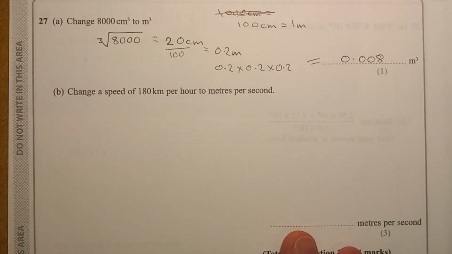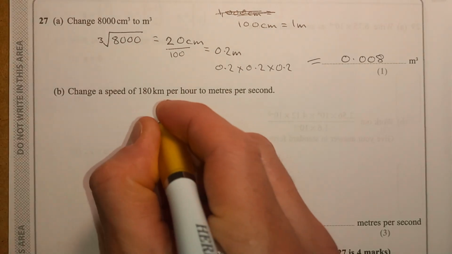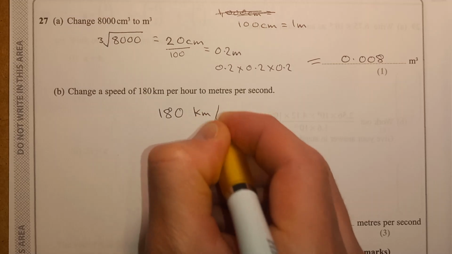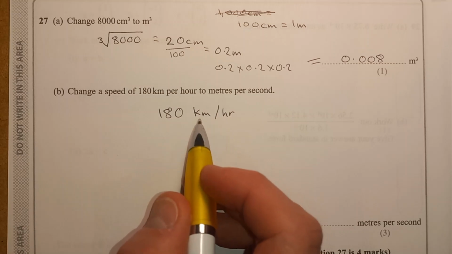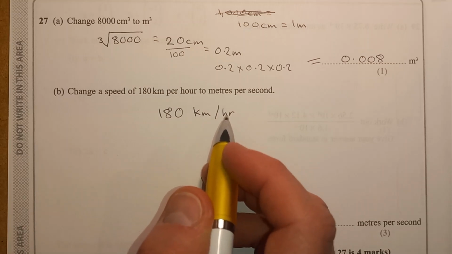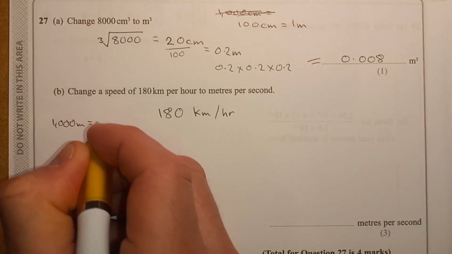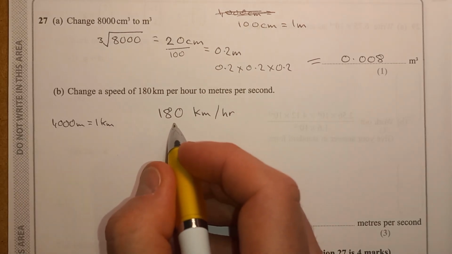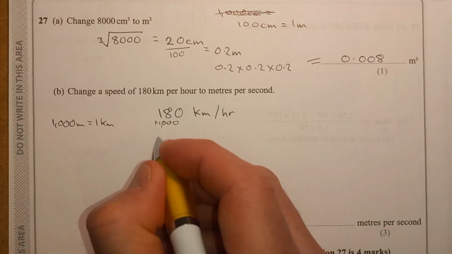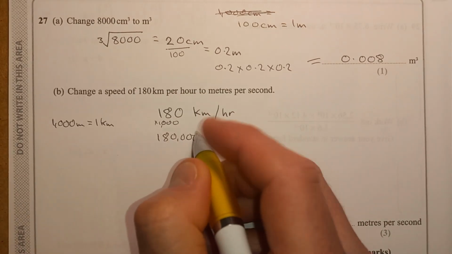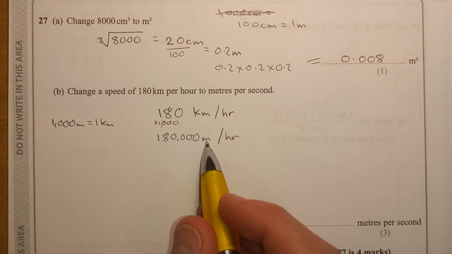Now for part B, change a speed of 180 kilometres per hour to metres per second. Okay, 180 kilometres an hour. The first thing I'm going to do is change the kilometres and the hours, but I'm going to do one at a time. So I'm going to change my kilometres into metres. I know there's 1,000 metres in 1 kilometre. So if I multiply this by 1,000, we're going to have 180,000, and that's going to be metres in an hour. So I've changed the kilometres to metres.